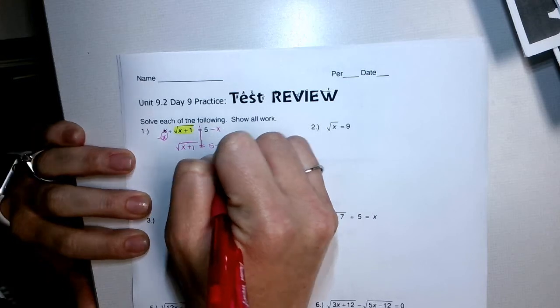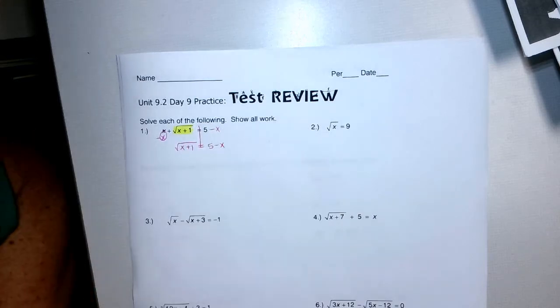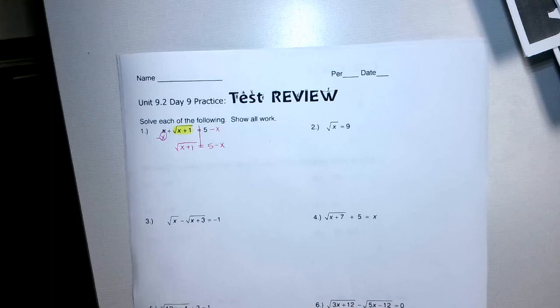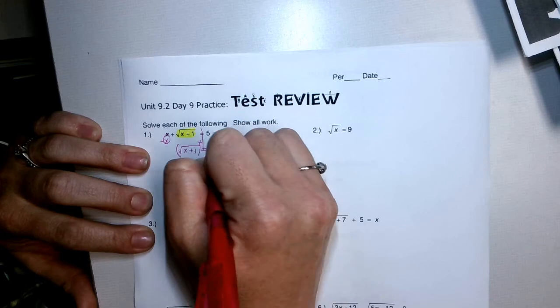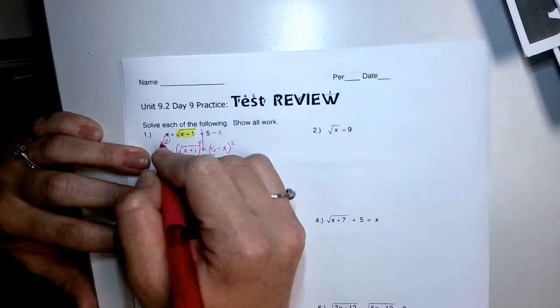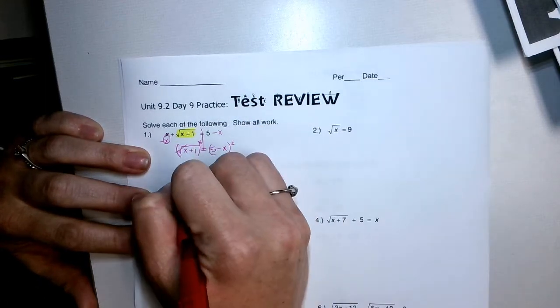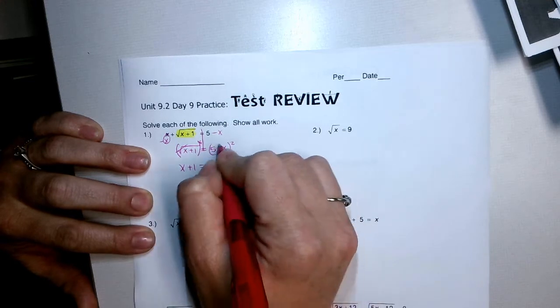I know that's not in order, but we'll worry about order here in a second. So once I get my radical alone, I have to get rid of the radical, and the way you cancel a square root is by squaring it. So what I do to one side of the equal sign, I have to do to the other. So square root cancels the squared, and I get x plus 1 equals, well, this needs to be double distributed.